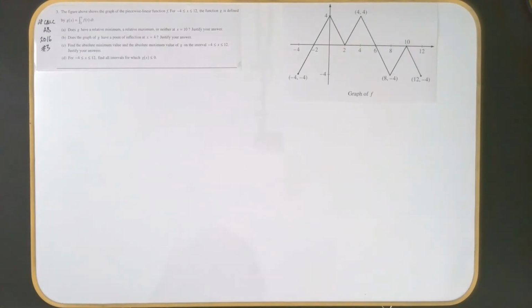The question says the figure shows the graph of a piecewise linear function f for -4 less than or equal to x less than or equal to 12. The function g is defined by g of x is equal to the integral from 2 to x of f of t dt. Now there's a couple things that could be potentially confusing here that don't need to be.